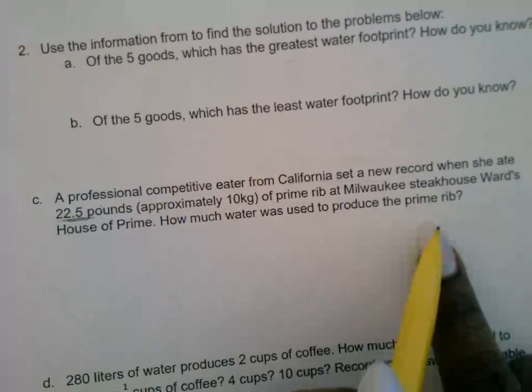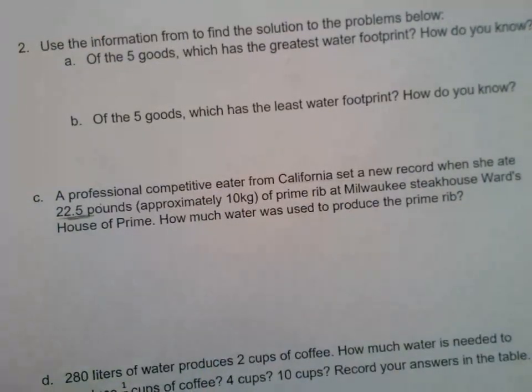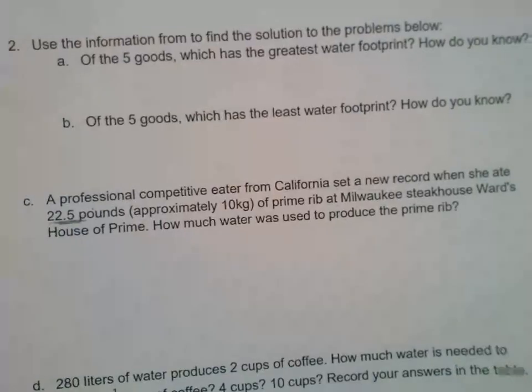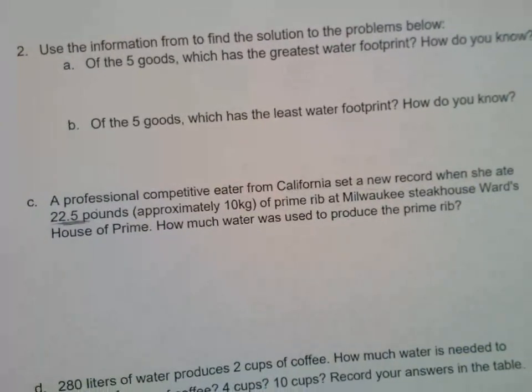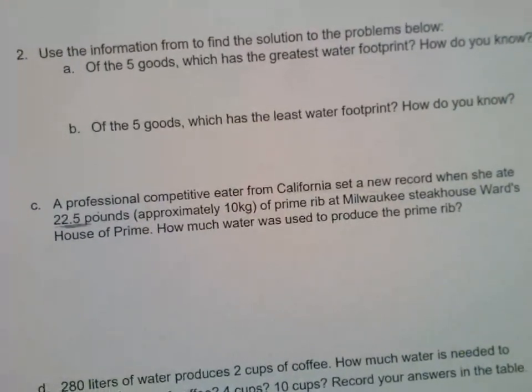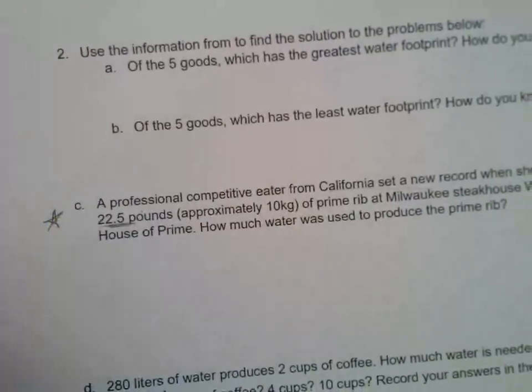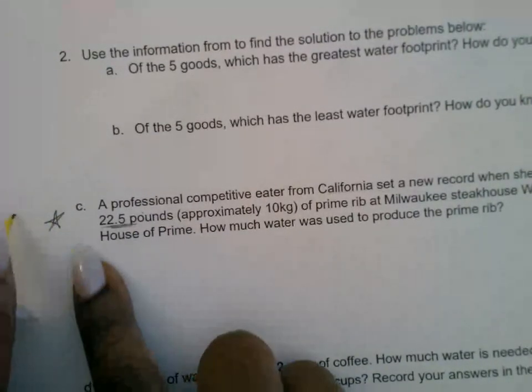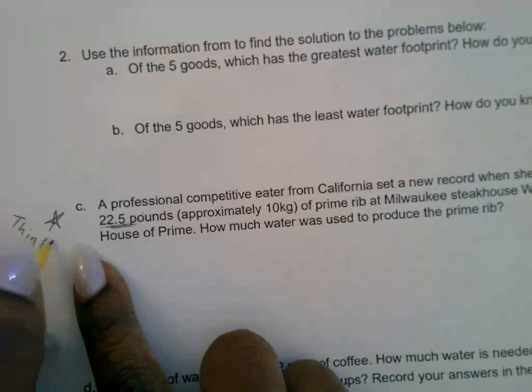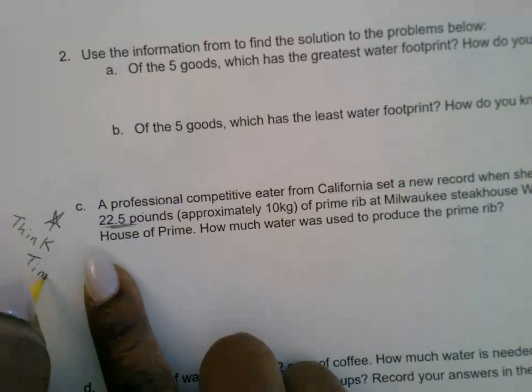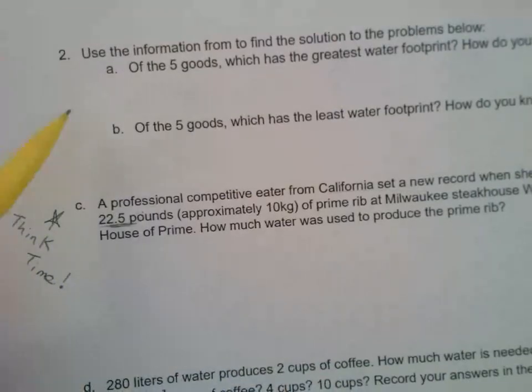This is a proportional problem, and it stems from being able to find the unit rate given proportional relationships. I'm going to put a star by this one because I think that it will provide a little challenge, think time for you. You're going to complete number 2.